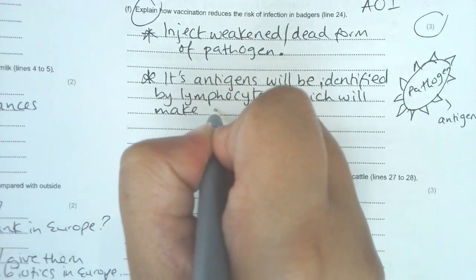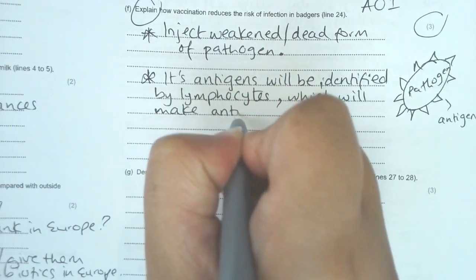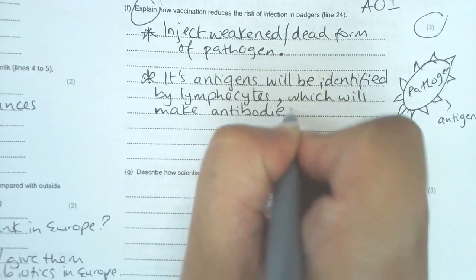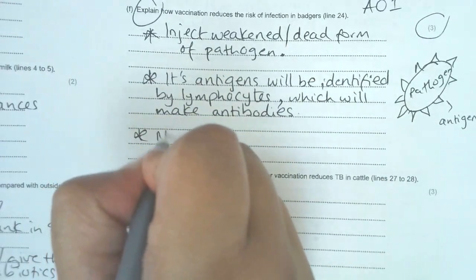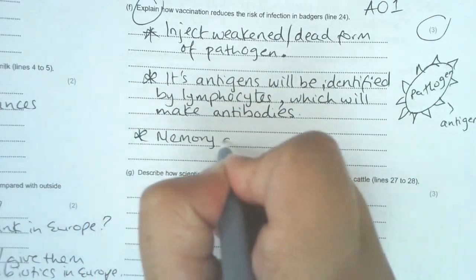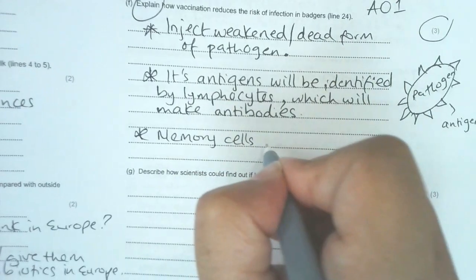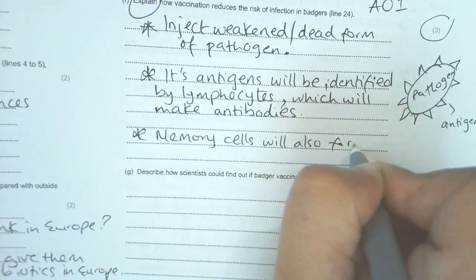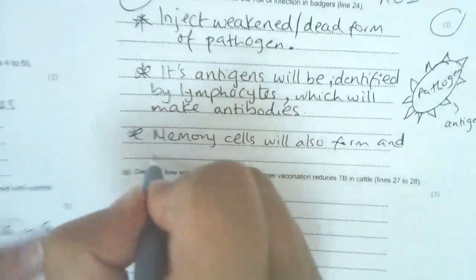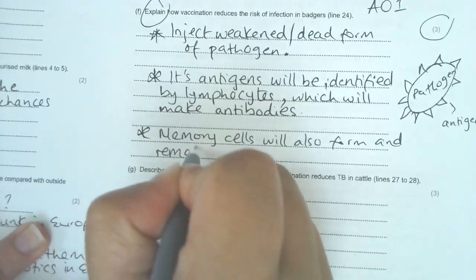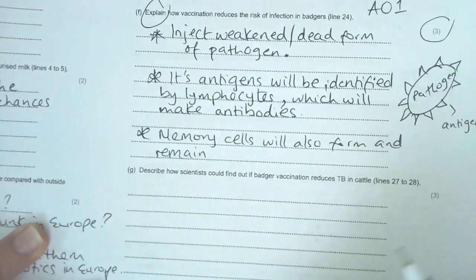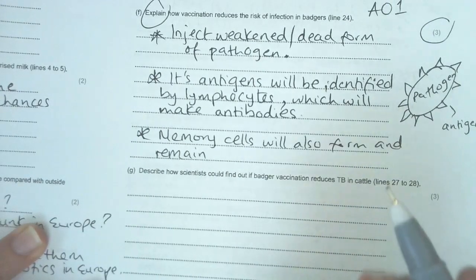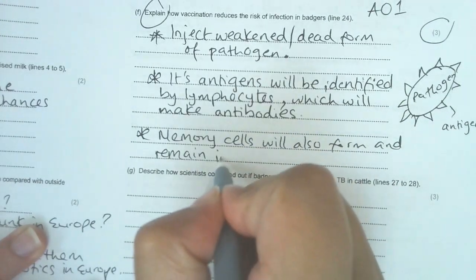What do lymphocytes make? Antibodies, okay? And memory cells will also be formed and remain in the blood, okay? So for every single type of antigen that you're infected with, your memory cells form and remain in the body.